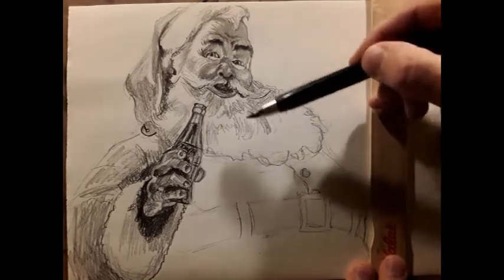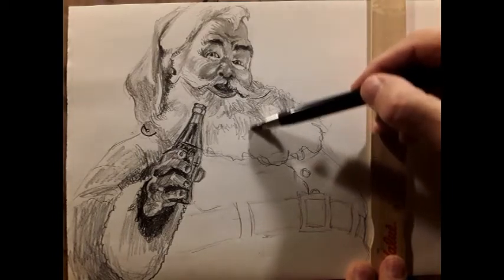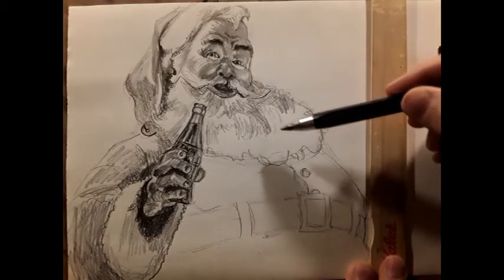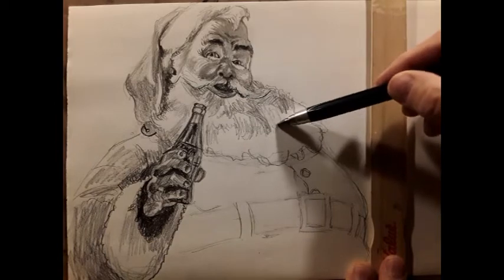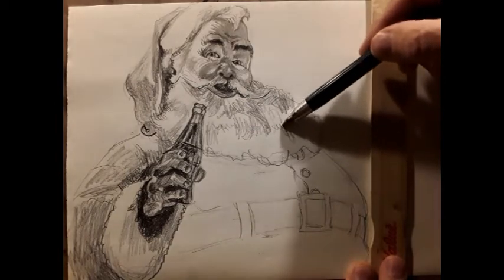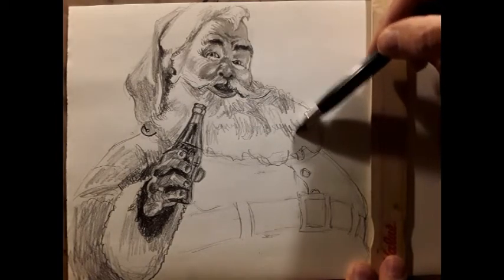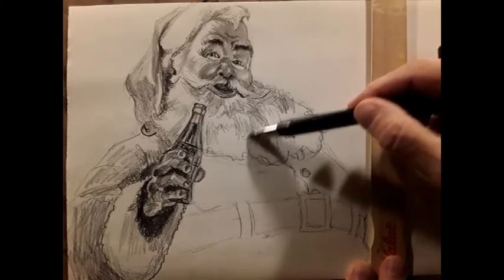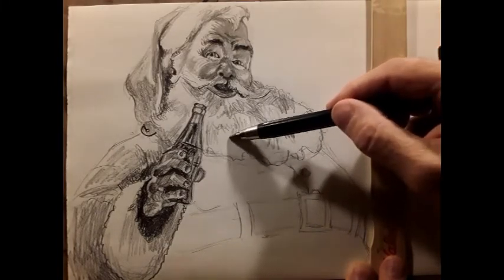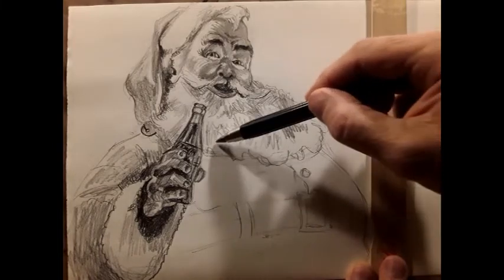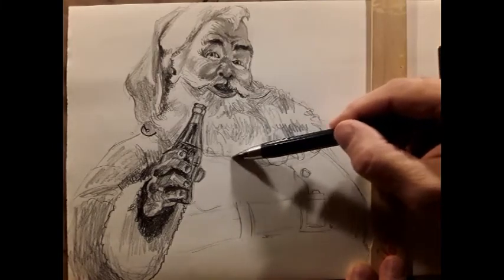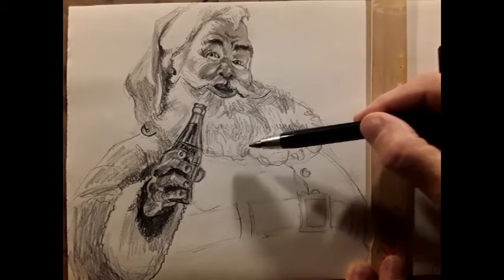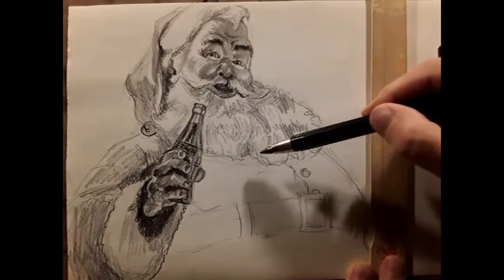Using the edge of my pencil for some wide, soft shading here. Doesn't have to look perfect because these forms of a big beard like this, depending on movement and where it falls, are going to change anyway.